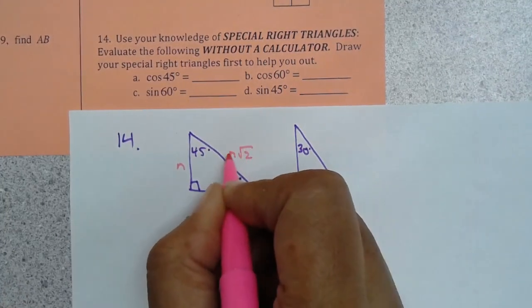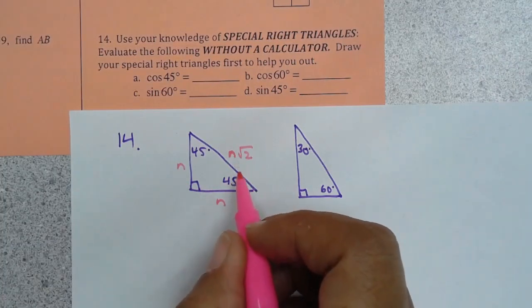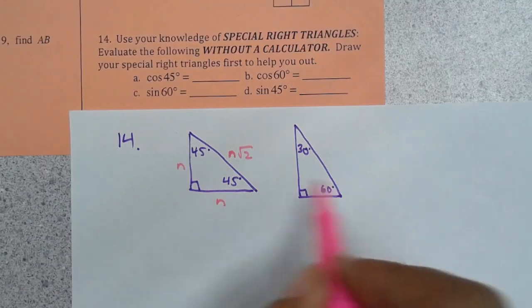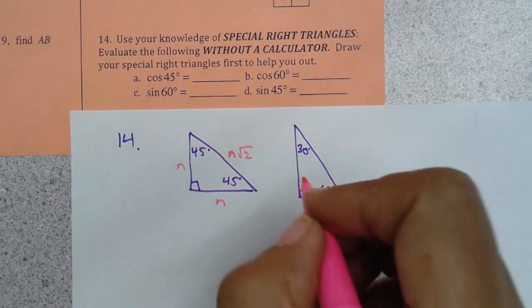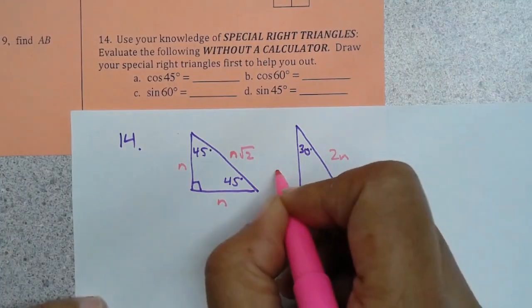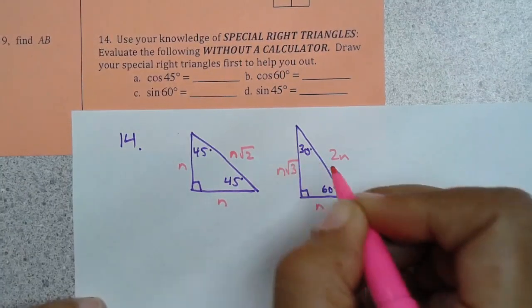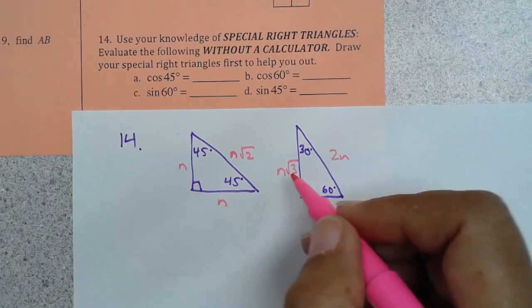Some of your teachers used x maybe, x root 2. I like n because a lot of times it's solving for x and I don't like to mix the numbers. And then this triangle is n, 2n, and n root 3. Again, you could have used x, 2x, and x root 3.